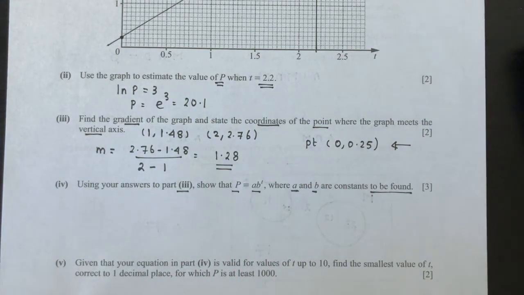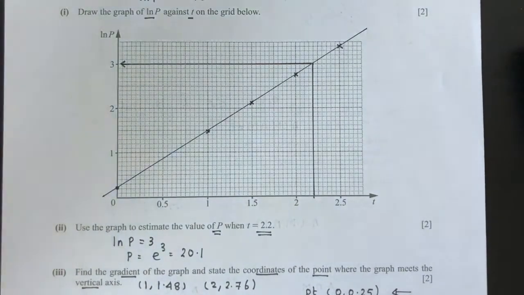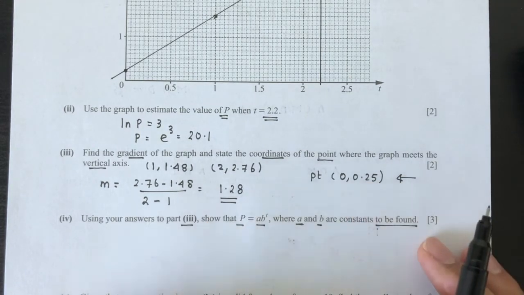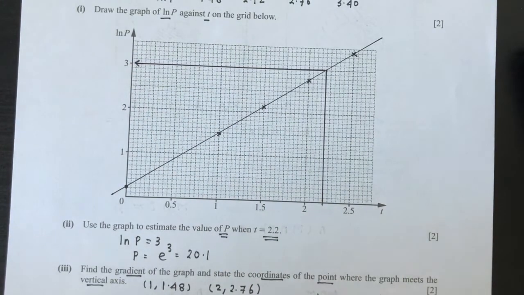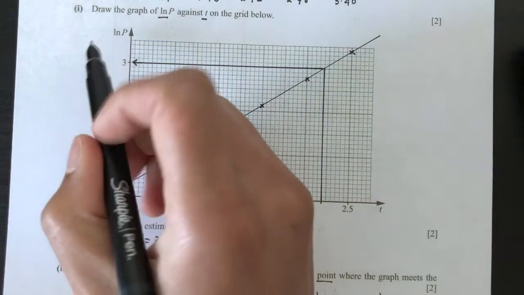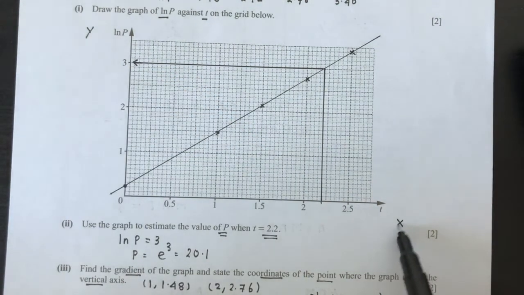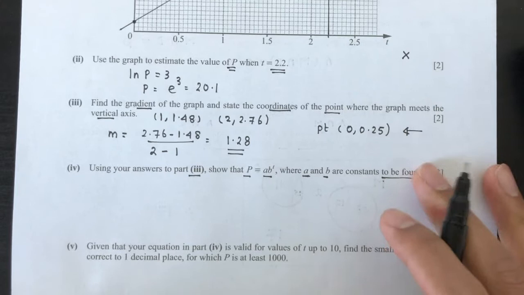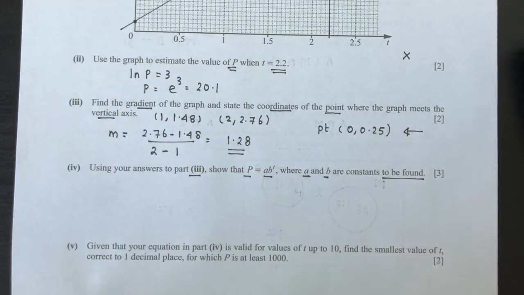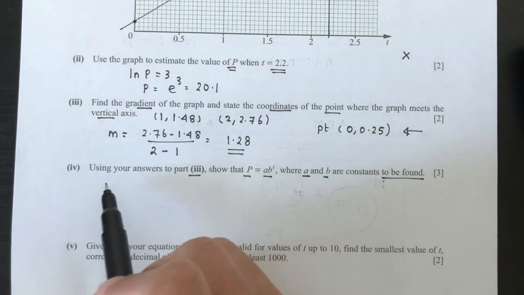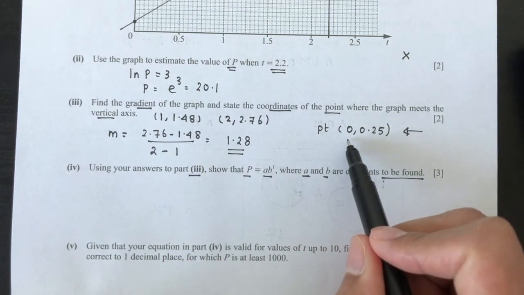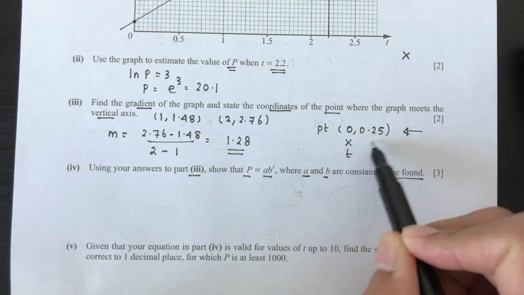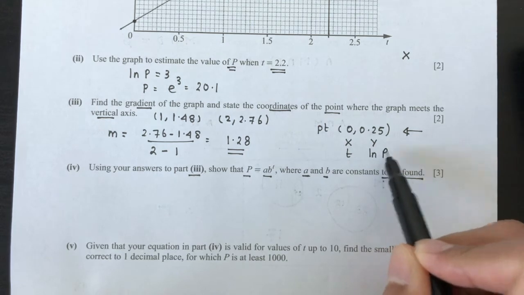Okay, so as you can see here, we have to form an equation. We have the gradient, we have the passing point, we can find this, right? Now basically this is your y-axis and your x-axis. When I ask you to find the equation of a straight line, what do you usually do? You first find the gradient, which you have already, and you find the passing point, which you also have already. So let me just use this point. So x here is t, and y here is ln of p. So I will use that.